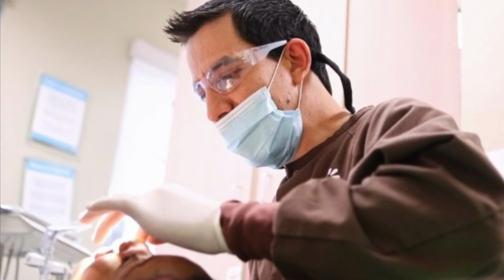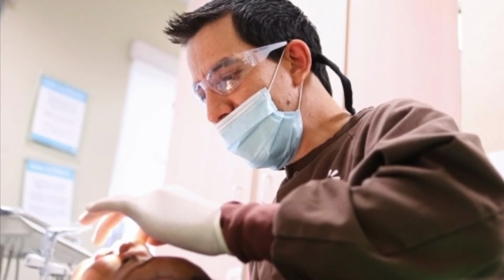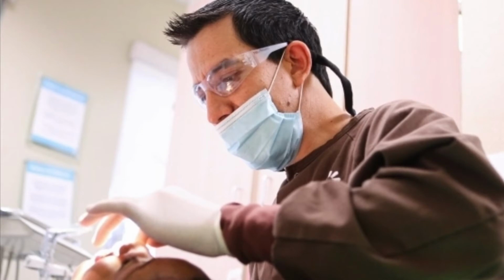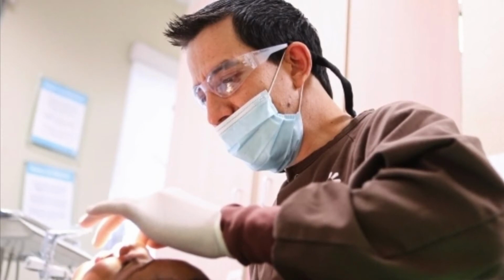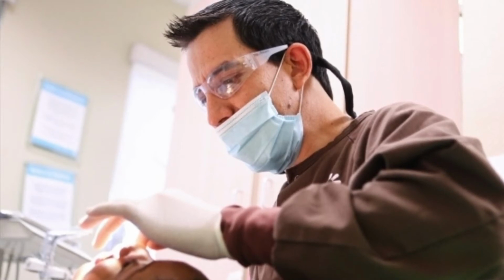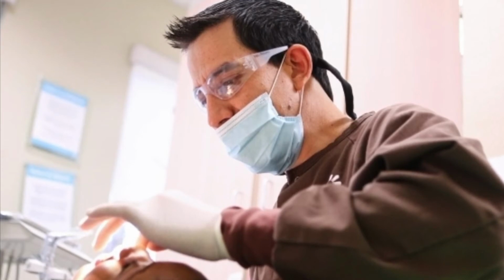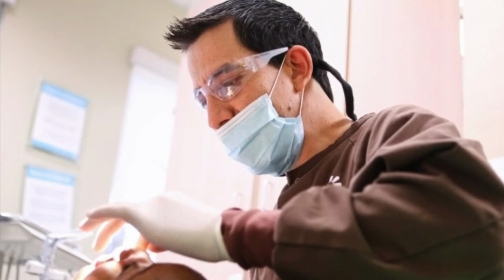The apical end of the tooth canal is the cemento-enamel junction. The cemento-enamel junction is usually 0.5 millimeter short of the radiographic apex. This means the cemento-enamel junction is very close to the apex of the tooth.